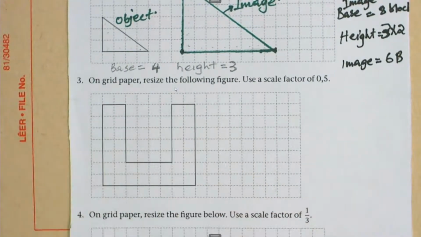Now let us check number 3. On grid paper, it says, resize the following figure. Use scale factor of 0,5. So we've got a shape there like a U. Right.